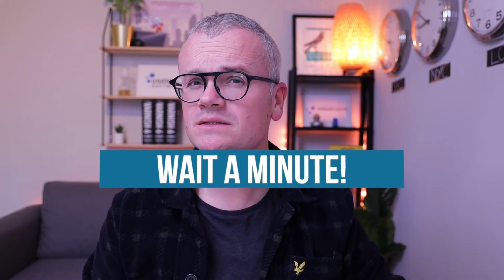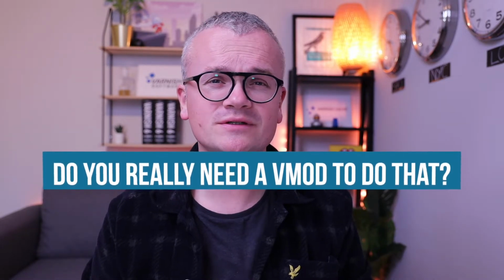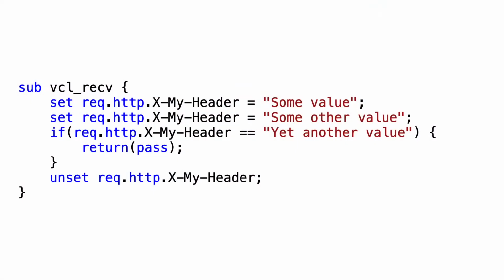But experienced Varnish users will say, wait a minute, do you really need a VMOD to do that? And the honest and simplistic answer is no. Yes, in VCL, without the VMOD, you can assign a value to a header to set it. You can modify its value. You can extract the value and perform comparisons, and you can use the unset keyword to delete it.